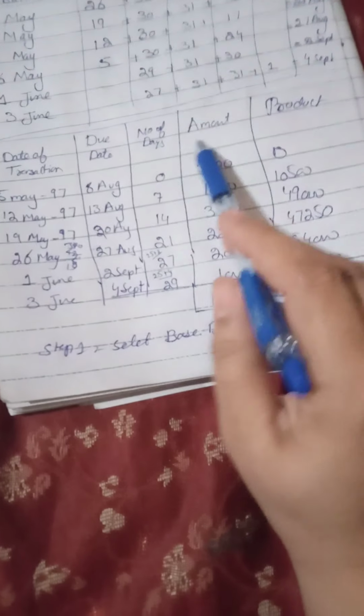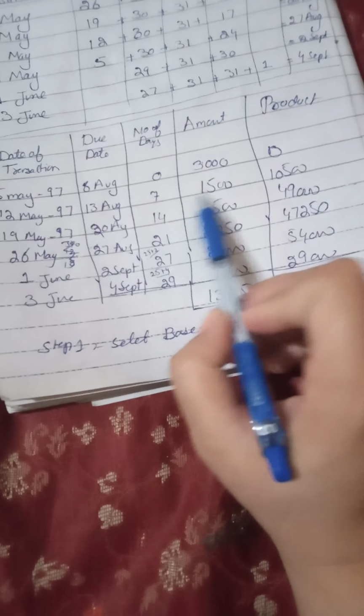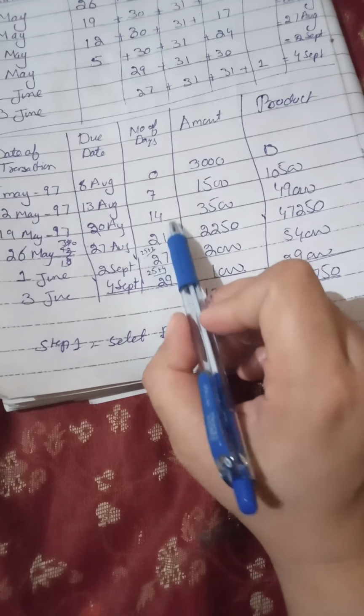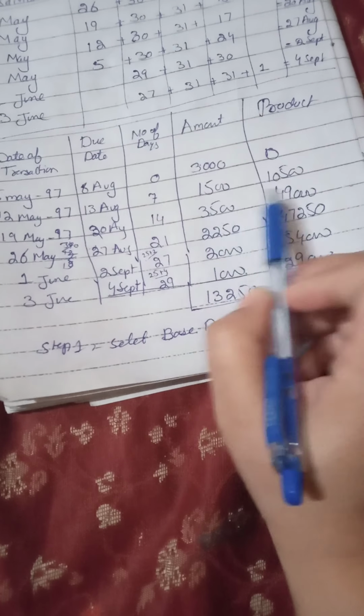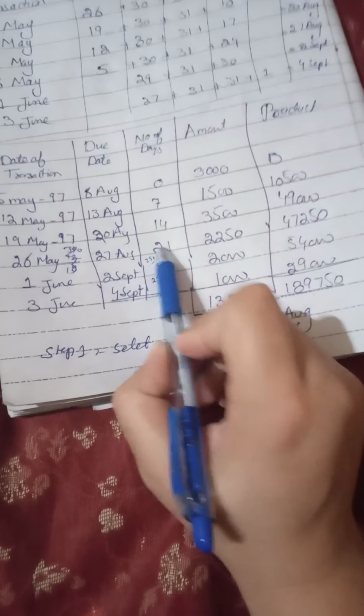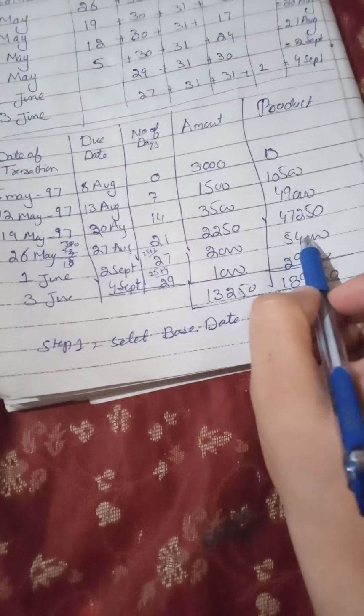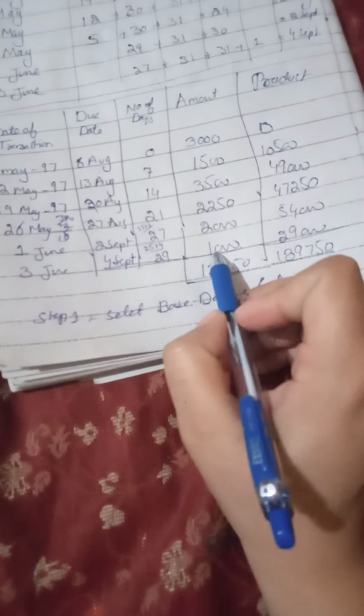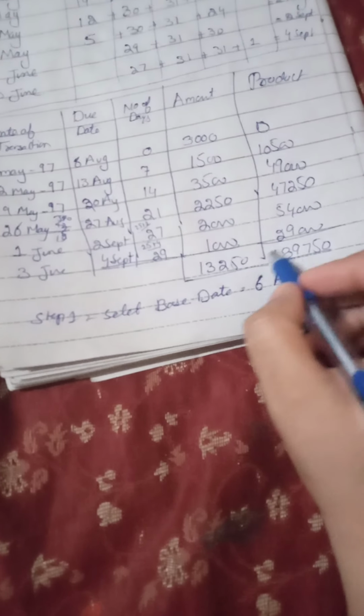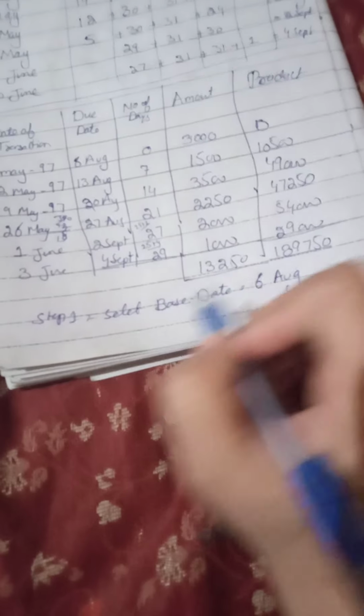Now I have to multiply number of days with amount. 7 multiply 1500 is 10,500. 14 multiply 3,500 is 49,000. 21 multiply 2250 is 47,250. 27 multiply 2,000 is 54,000. 29 multiply 1,000 is 29,000. I have to add the product and add the amount.